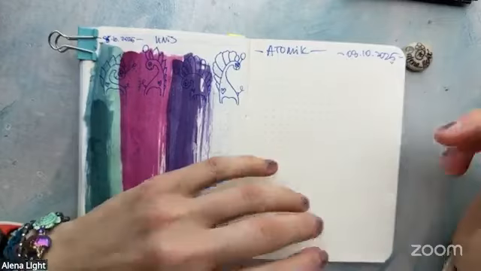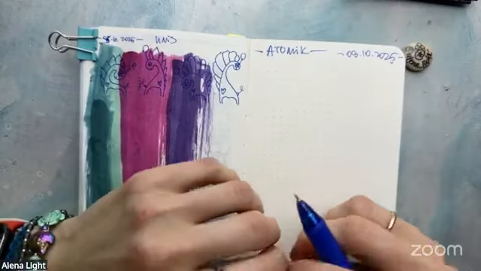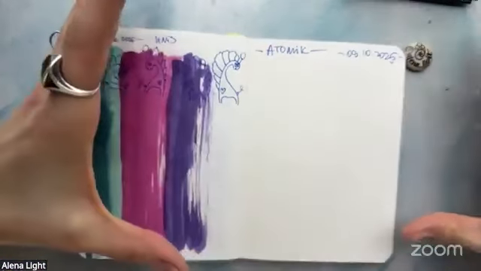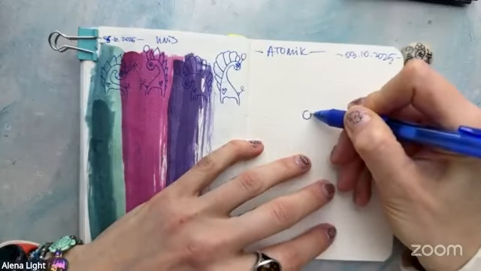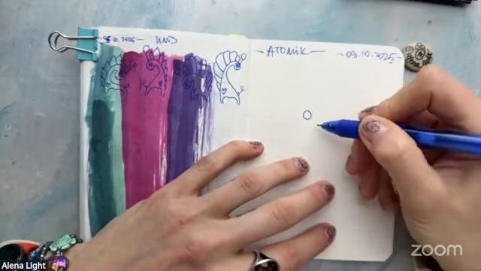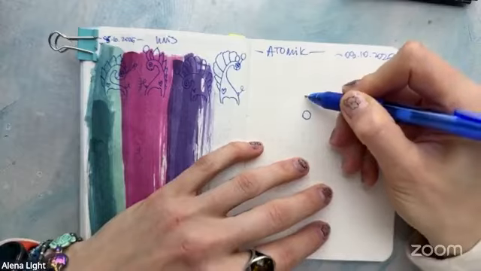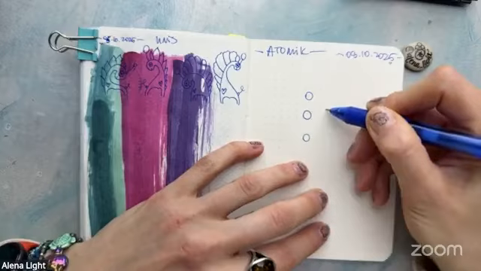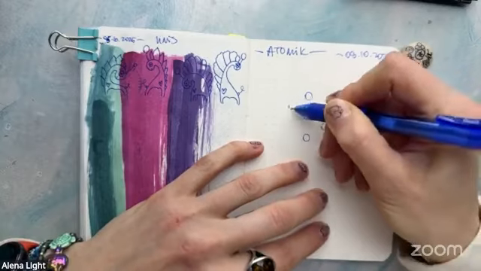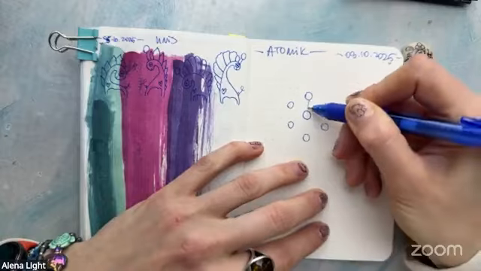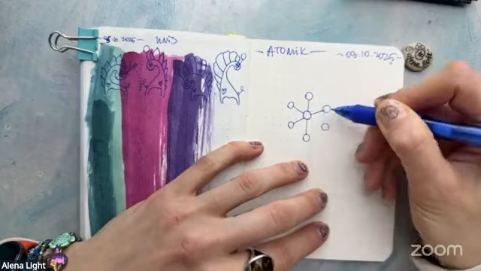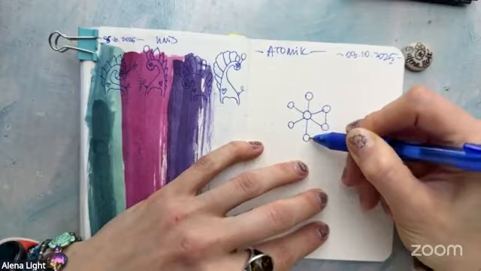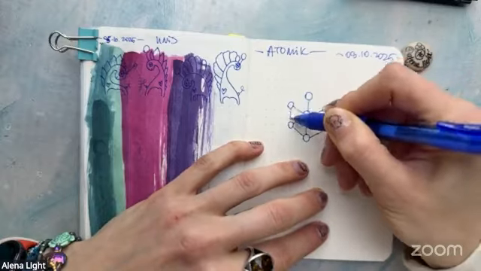Atomic pattern is the pattern that grows from the center outwards. We just draw a circle and draw 6 circles around it. Actually, the number of circles can be anything. It may be 4, 5, 6, anything.